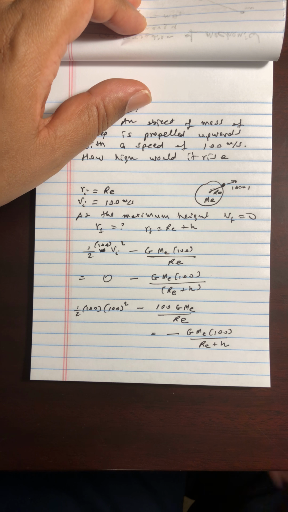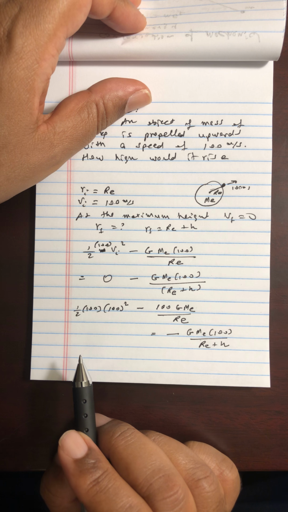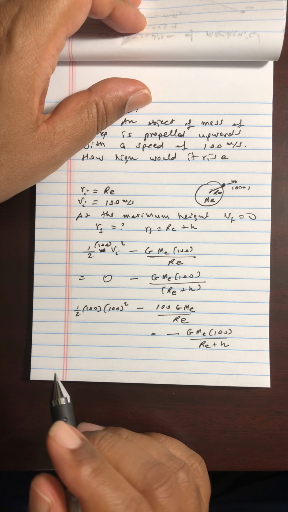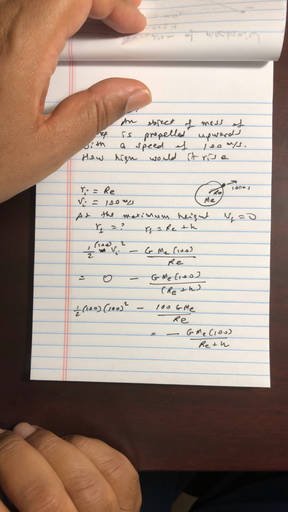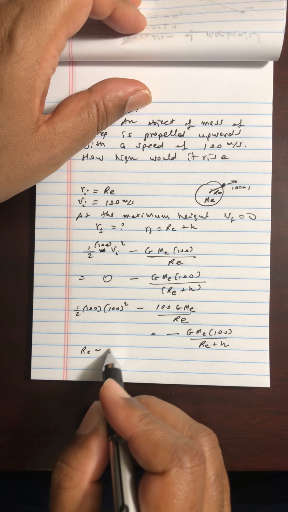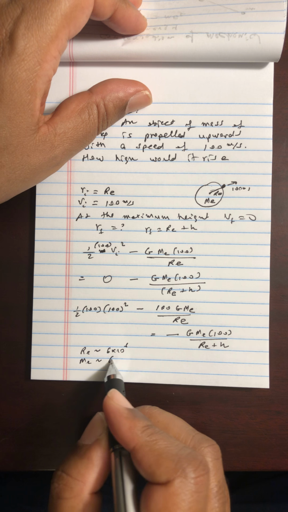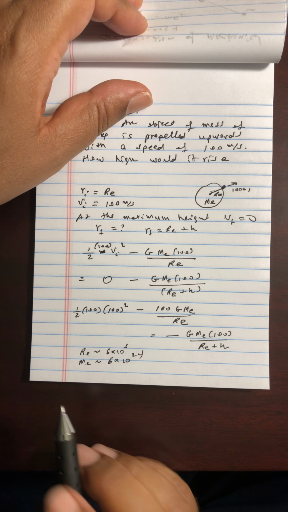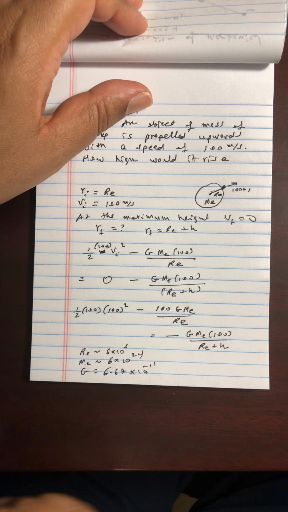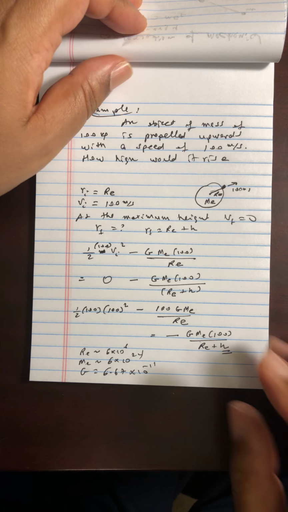We just have to plug in the values for the mass of Earth and the radius of Earth, and we can calculate the height from this equation. G is 6.67 times 10 to the power negative 11, Re is approximately 6 times 10 to the power of 6, and the mass of Earth is approximately 6 times 10 to the power of 24. So from this equation, the altitude H can be calculated.